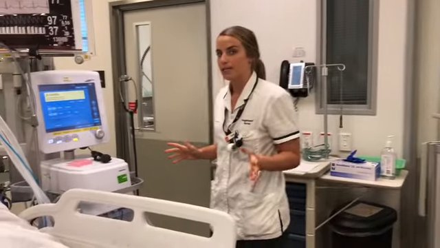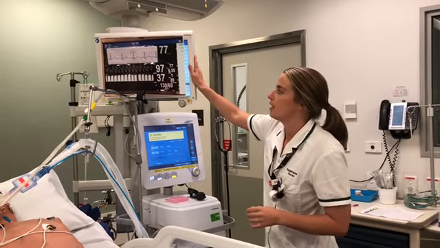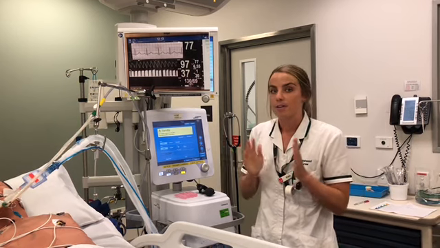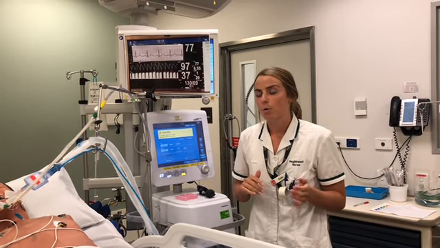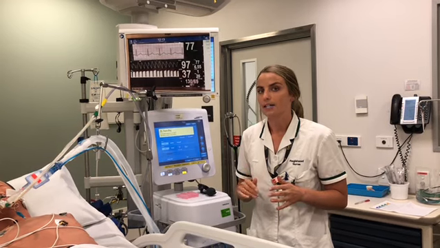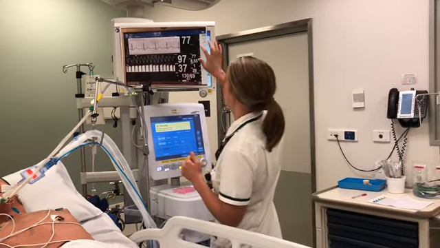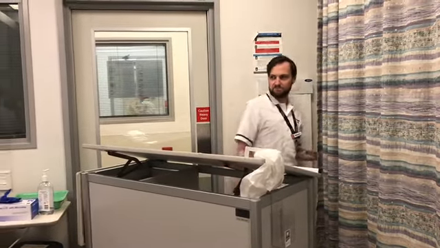Alright, moving back to the bed space, we're moving on to our monitors and our ventilator. Checking our alarm limits, we want these parameters set very tightly. You'll be stepping away from the bed space, so you want to make sure that you're notified if anything goes outside of the limits that you're happy with. While Kate's doing that, I will step away and I will gather these equipments.